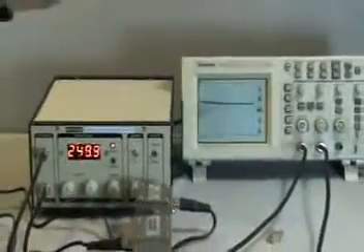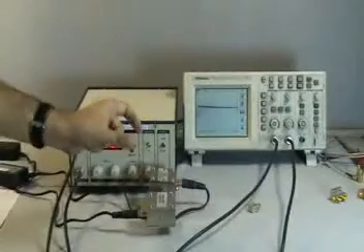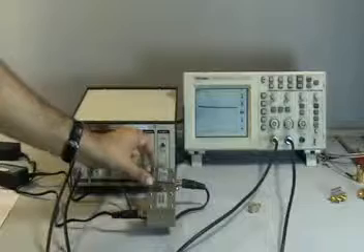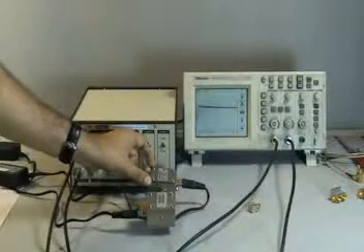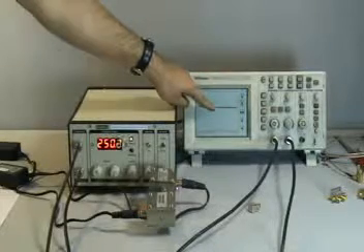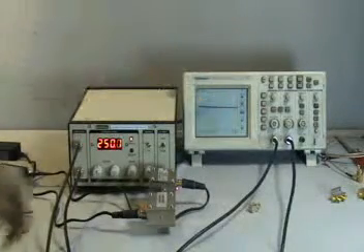So it's a simple measurement that the ENR of 12 dB equals the noise figure of the device under test plus the residual noise level measured on the display.